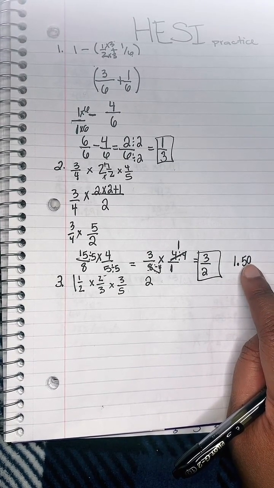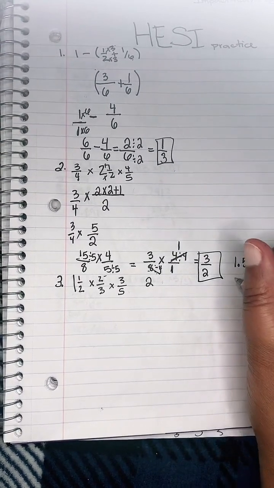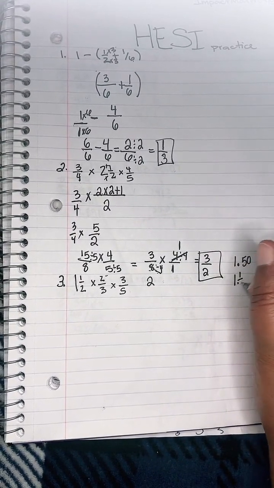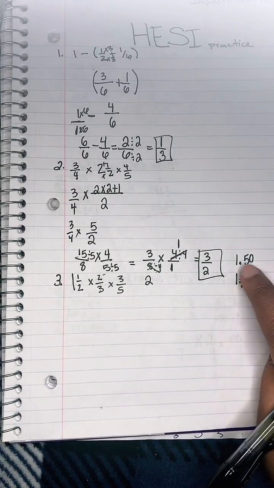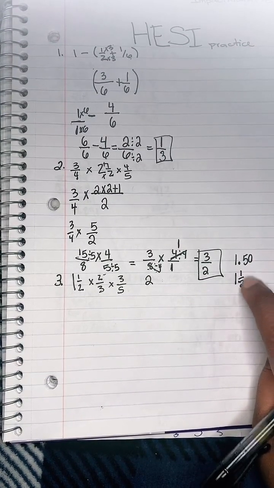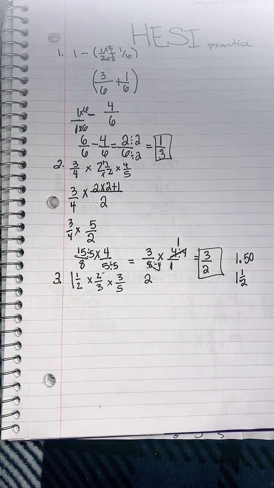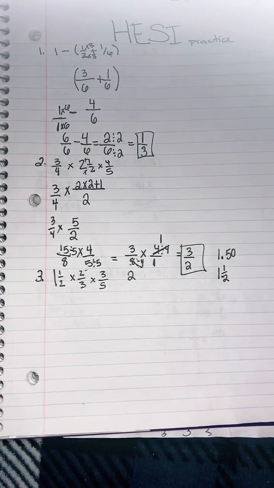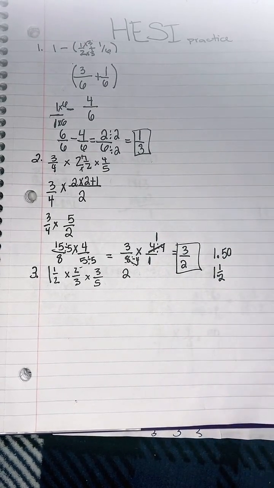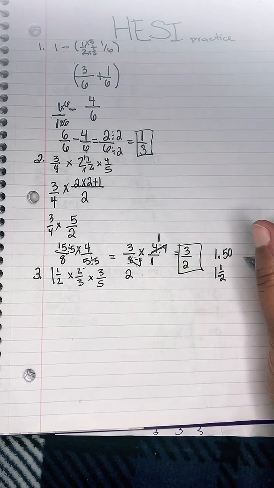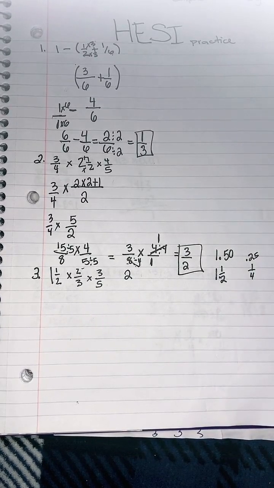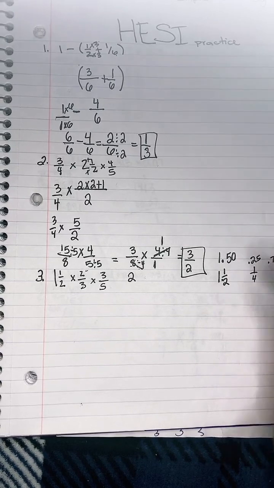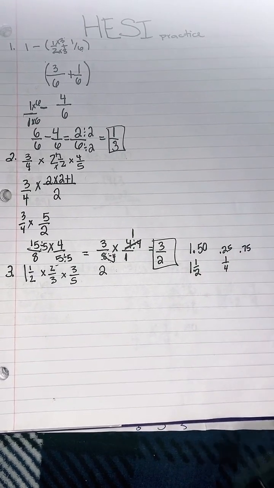Does anybody know? A half. Yes. So this is 1.5, because 0.50 is always equal to a half. And that's something that, if you have kids, when you start teaching them about money, quarters, when we think about 0.25, please have them know it's 1/4. When we think about 75 cents, how much is 75 cents?